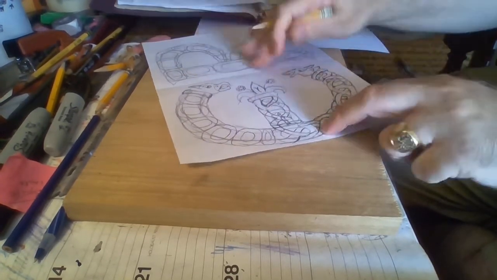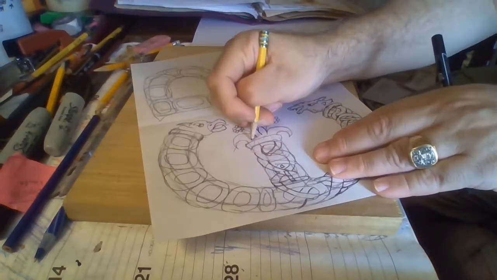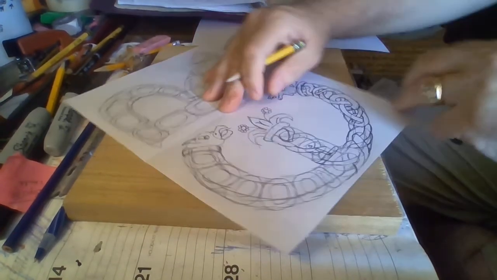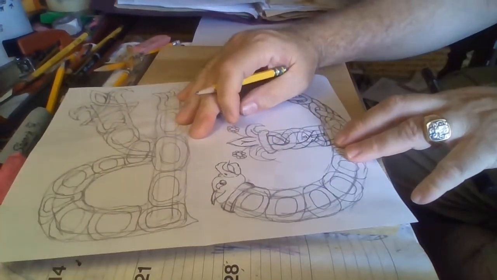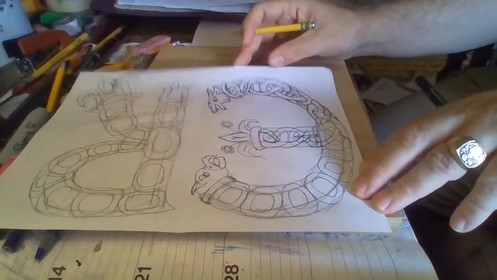There we go. Let's do that. Put a little line here too, a little line here to make it look like there's still knots. I should have that here. There we go. You see how this is coming out?